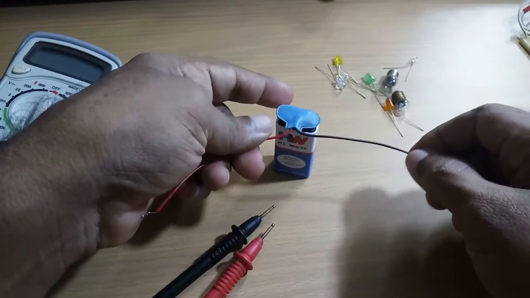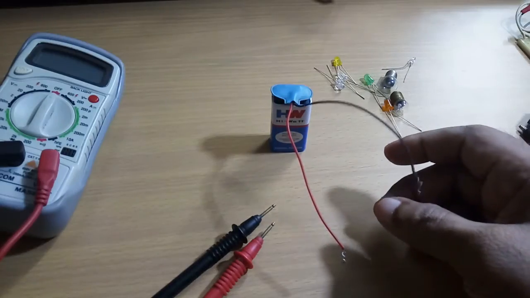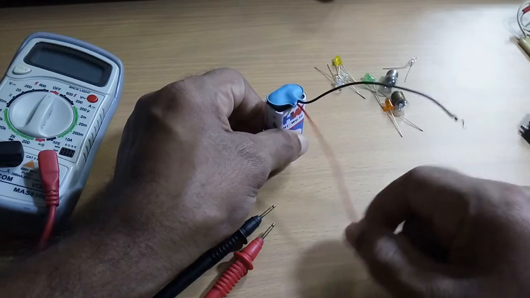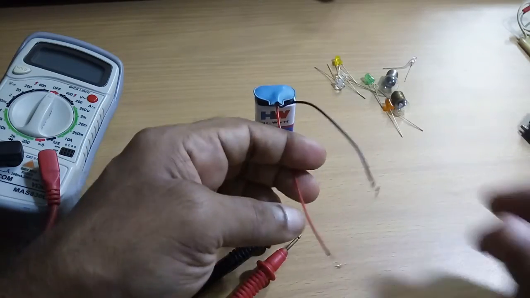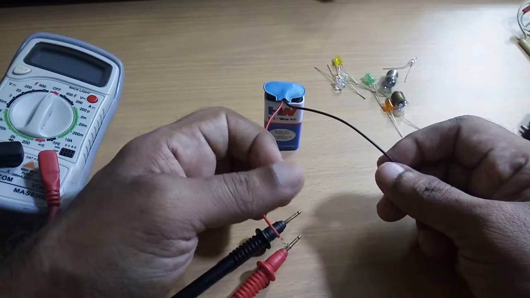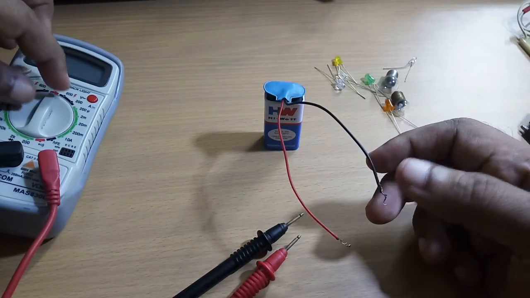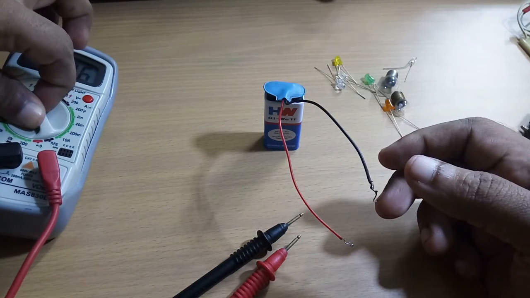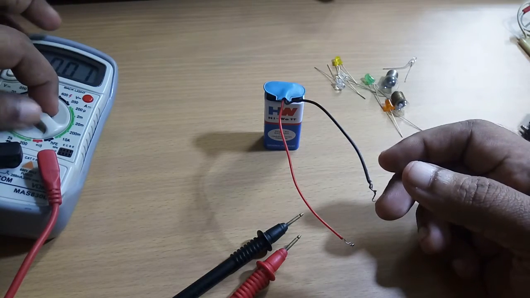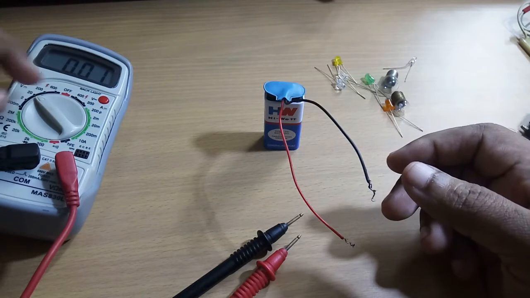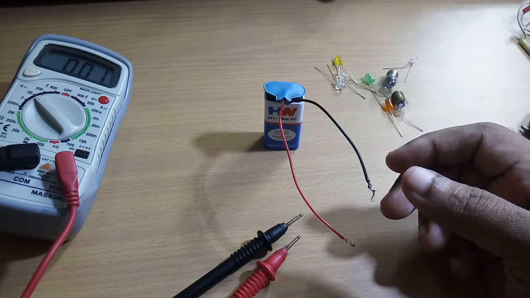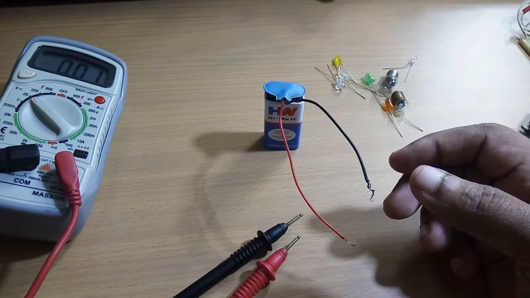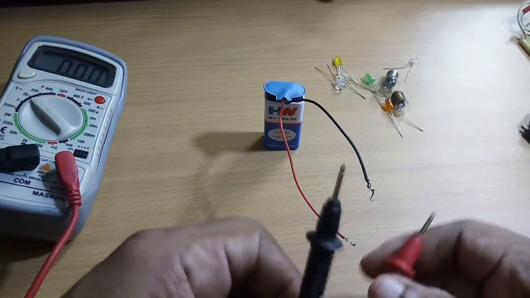Now we have two terminals coming from the top of the clip. Initially we'll check the voltage. We have the multimeter here, where we can turn the position to the 20 volt range, DC 20 volt range. Now we'll check the voltage.